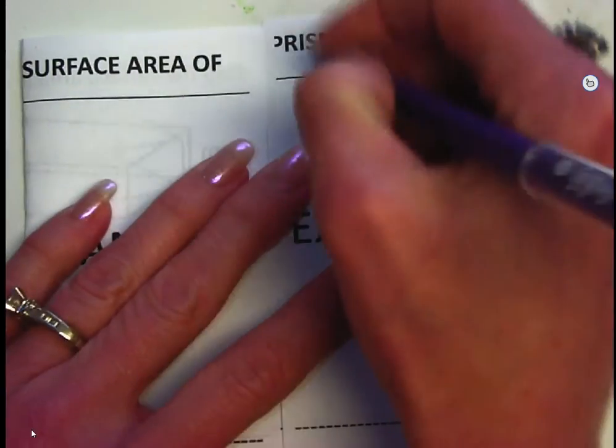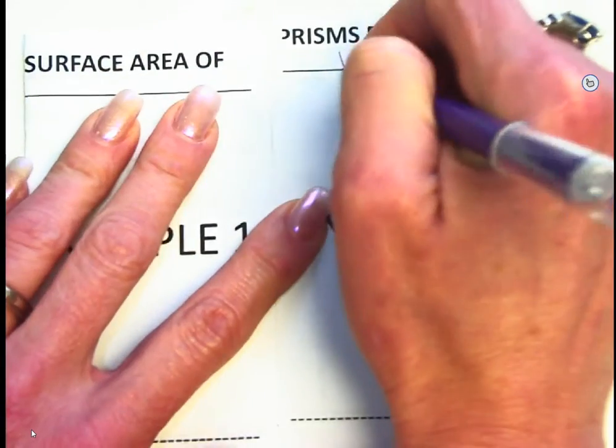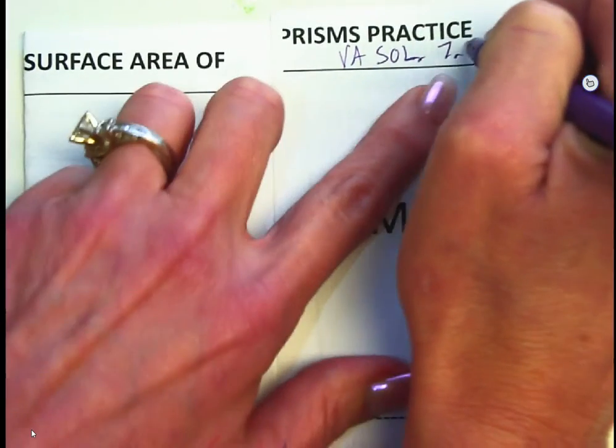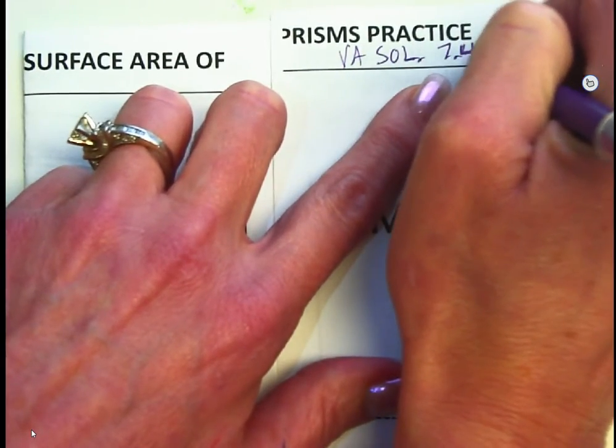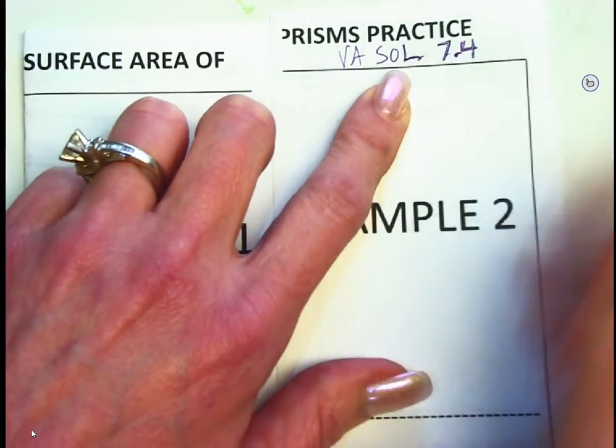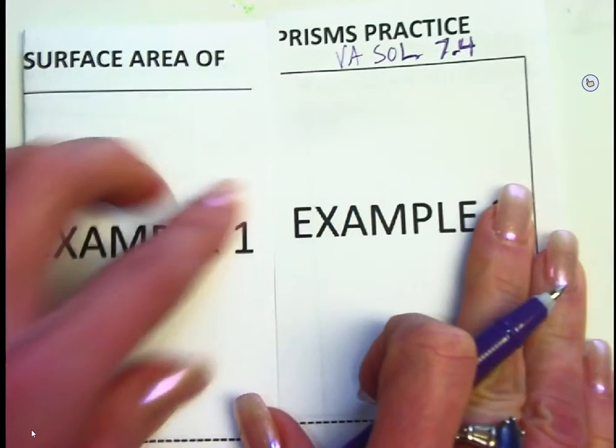So the SOL for this, let's put it right here. The Virginia SOL is actually 7.4. This is a 7th grade SOL, not an 8th grade SOL. And that's really sloppy. Sorry about that.